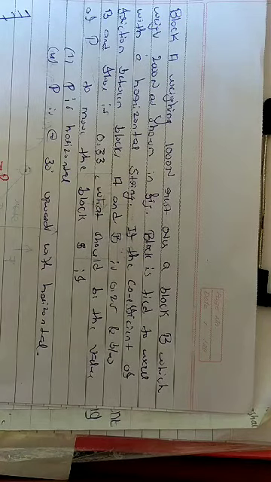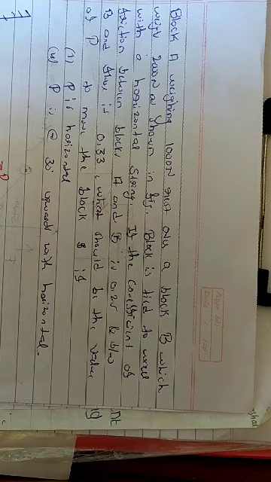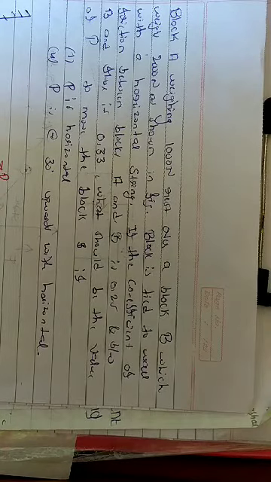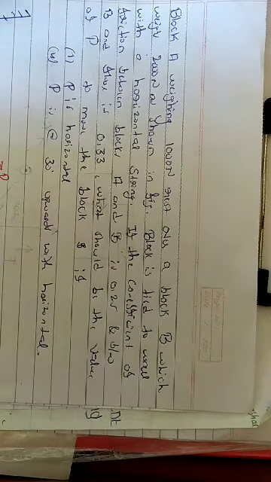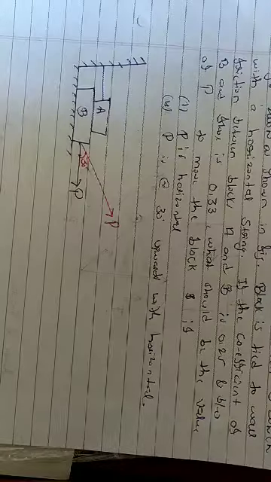Okay, so today we'll start with another problem. In the previous video we learned how to solve frictional problems when there is only one body. Today we'll see frictional problems with two bodies, that is, a body resting over another body, or two bodies connected to each other. First we'll start with the problem where a body is resting over another body.